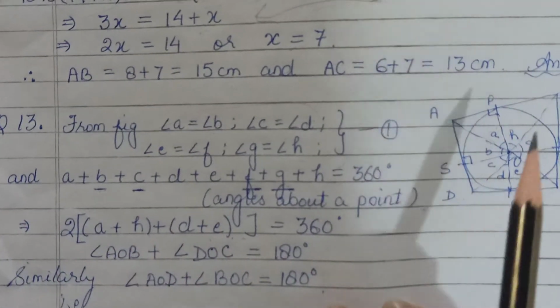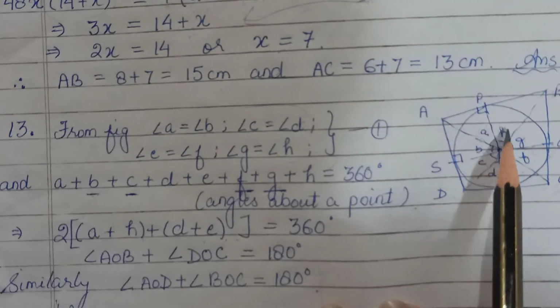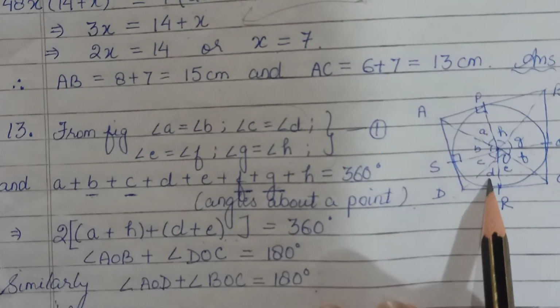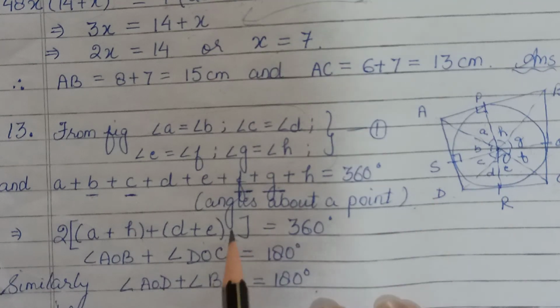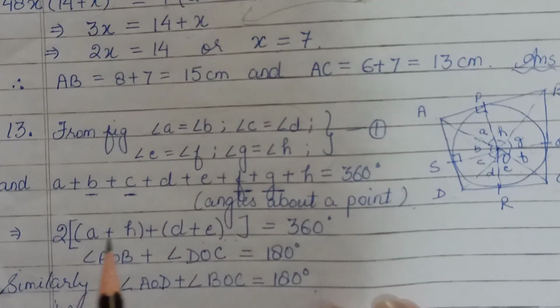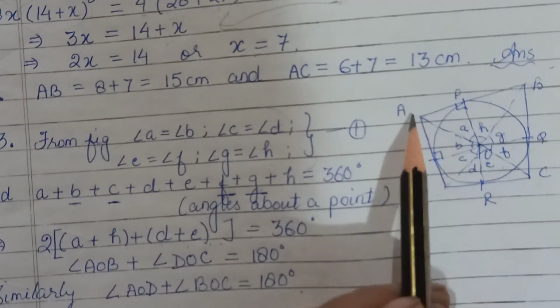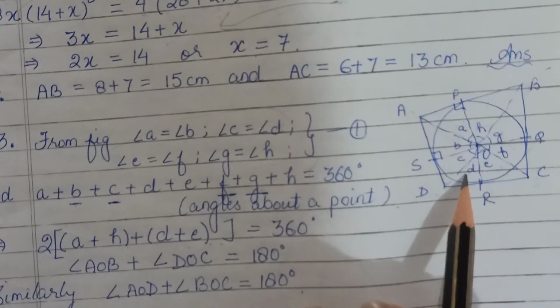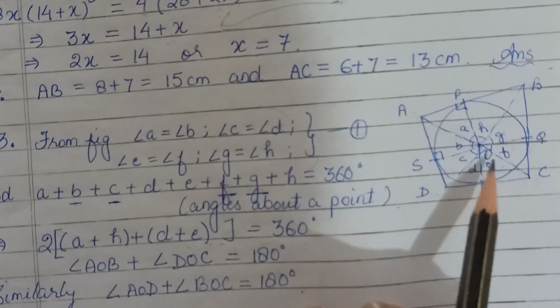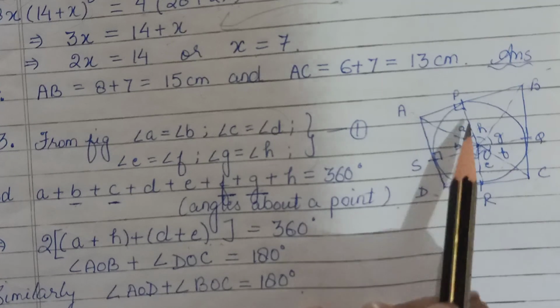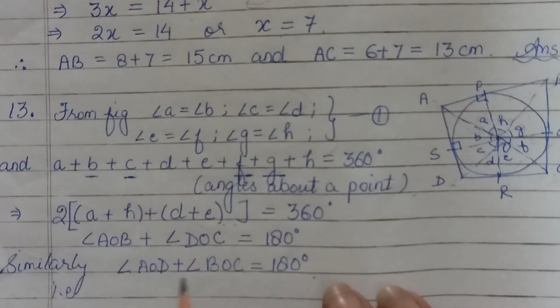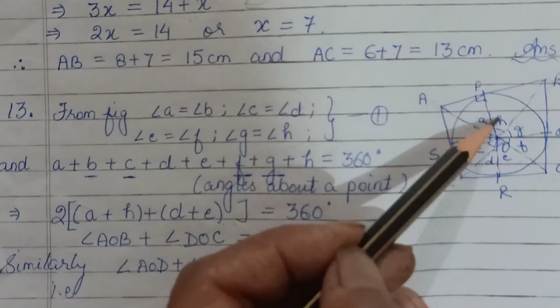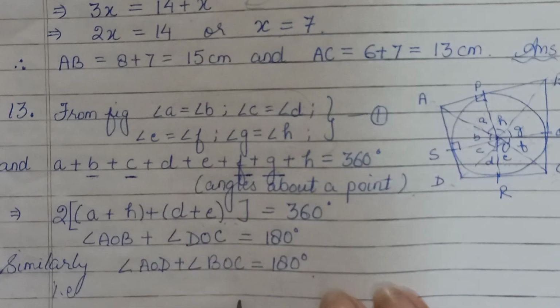Now I have rearranged and written A plus H because in the figure you can see, look, A and H are together and D and E are together. So I have rearranged them and grouped them so that A plus H can be written, from the figure, as AOB and D plus E can be written as COD. Okay, so this is your proof and that is what you had to prove. Angle subtended by opposite sides at the center is supplementary.